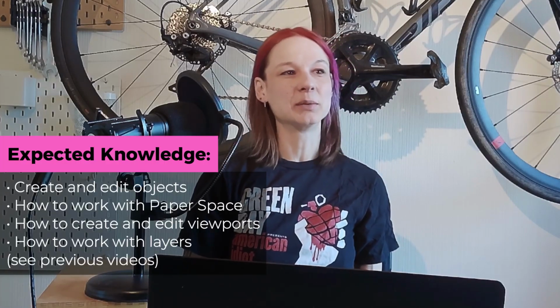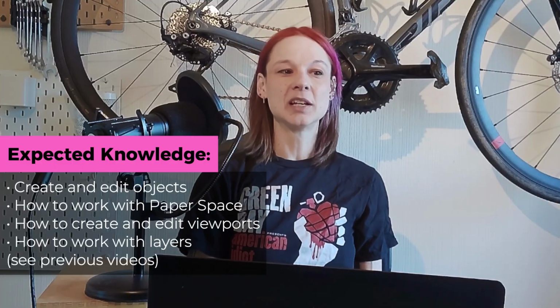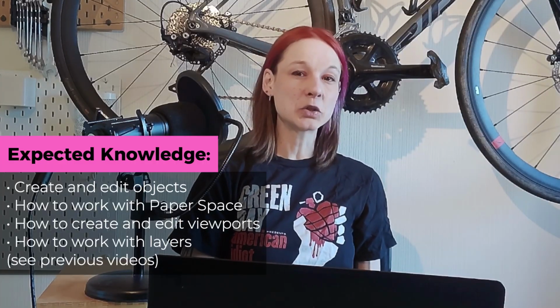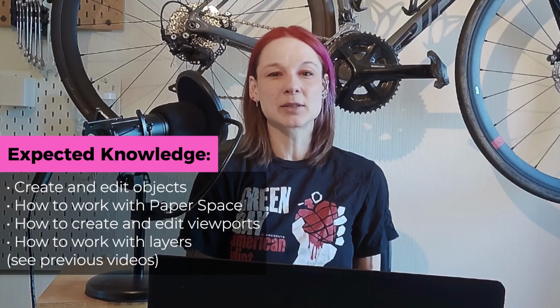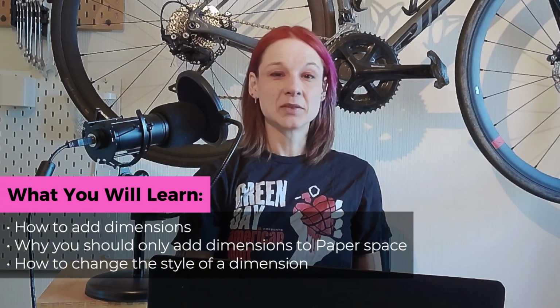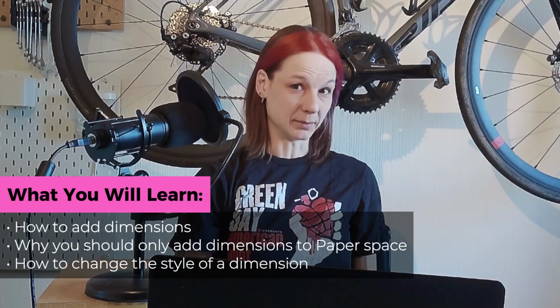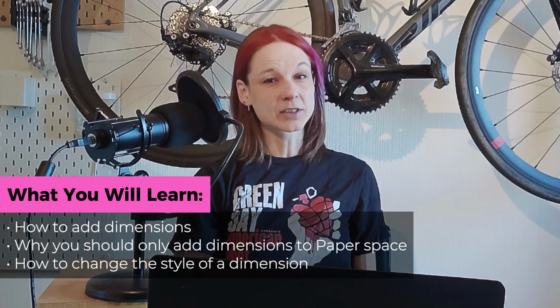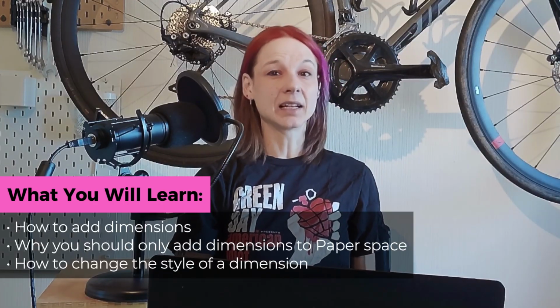Dimensions. By now, you should already know how to add a few objects to model space, how to change layers, change some properties, move and edit things around. And you should be familiar with paper space and how to create viewports. We're going to cover how to add dimensions to a drawing, some of the common mistakes that people make, how to manage dimension styles, and a little word of caution.